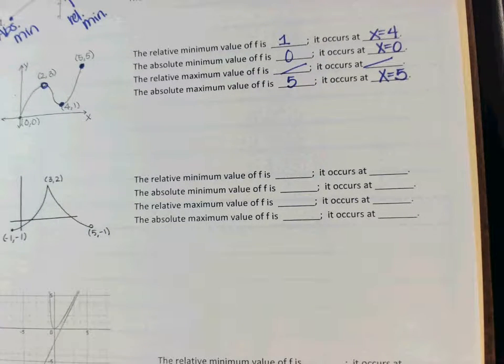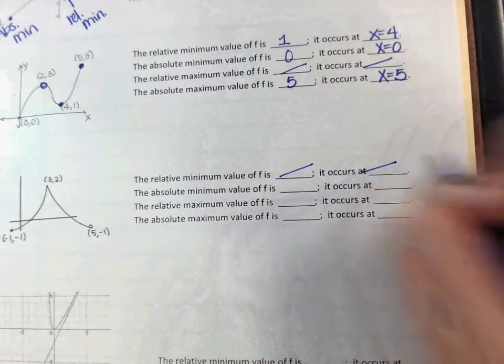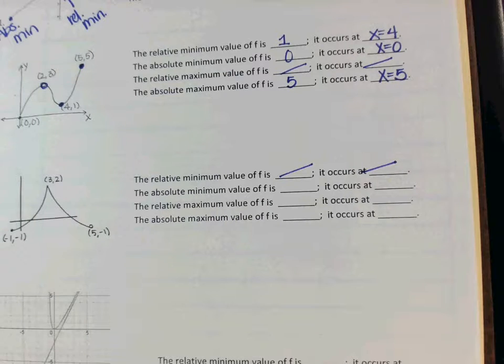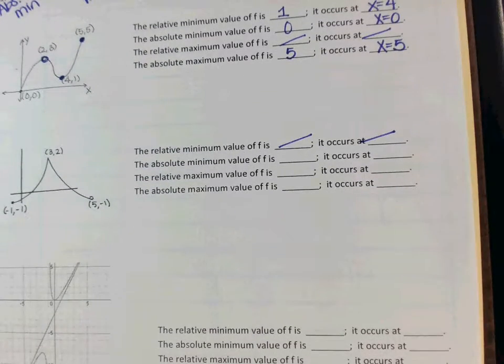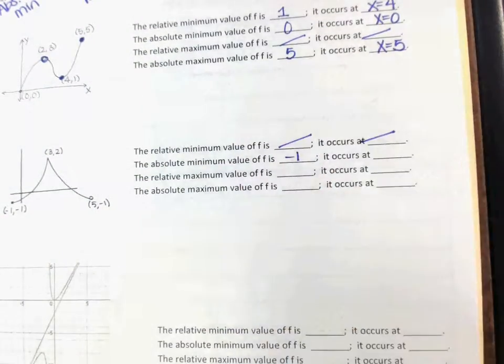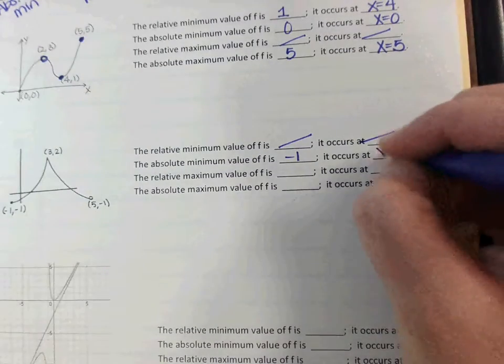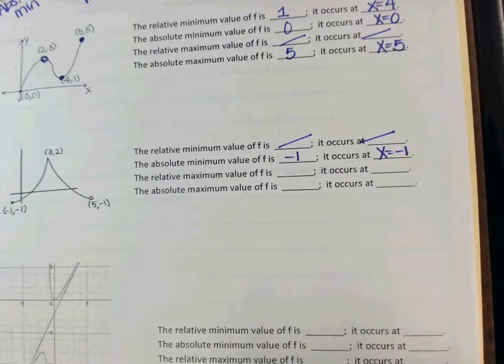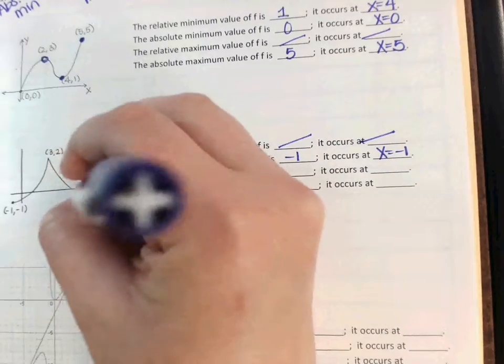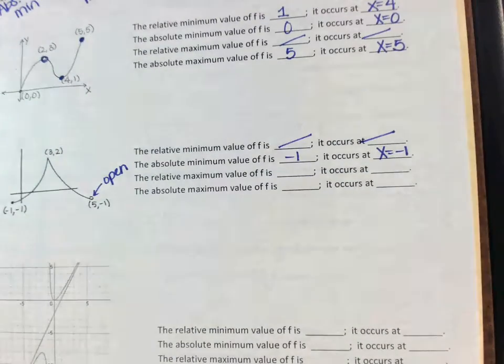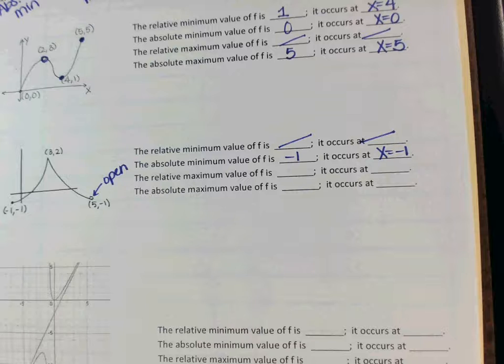Okay, next one. Look at it. Where is my relative minimum? The sign has to change from a downhill slope to an uphill slope. None. Very good. Now, does that mean that there's not a minimum value? No, it just means there's not a local minimum. Where is my absolute minimum? -1. Where does it occur? Would I also include 5? Because it's open, no. Very good. If it did have a closed circle, you can list that it happens more than once.